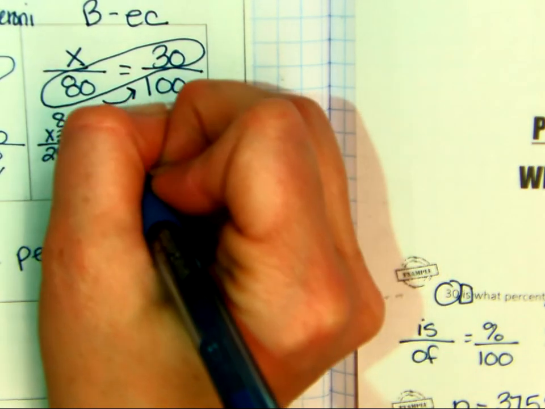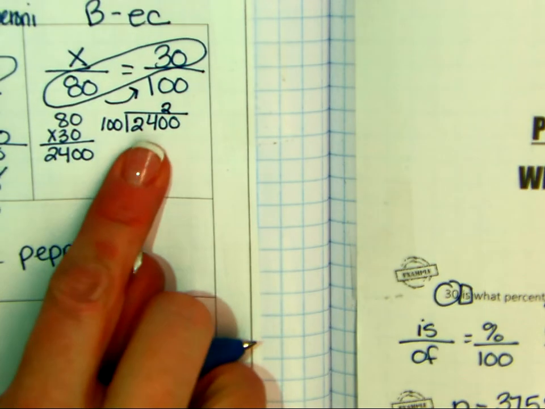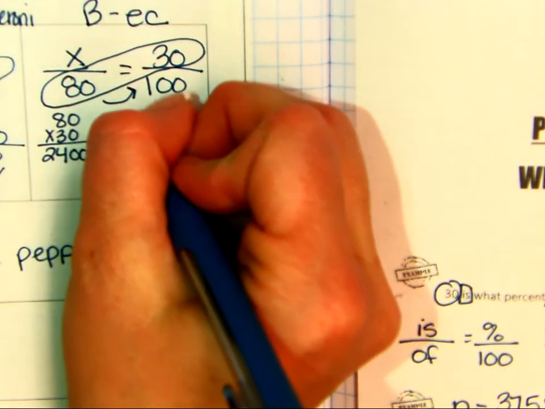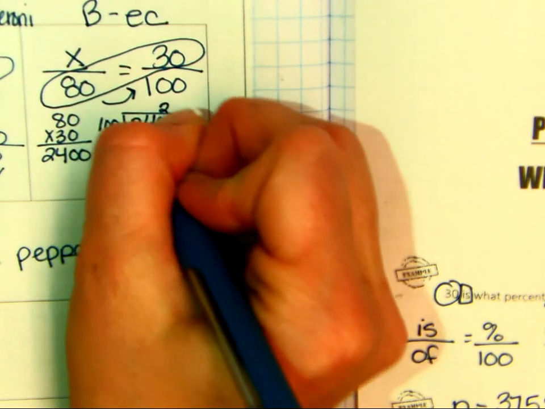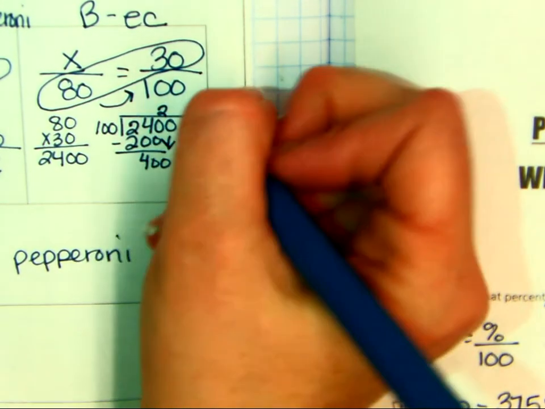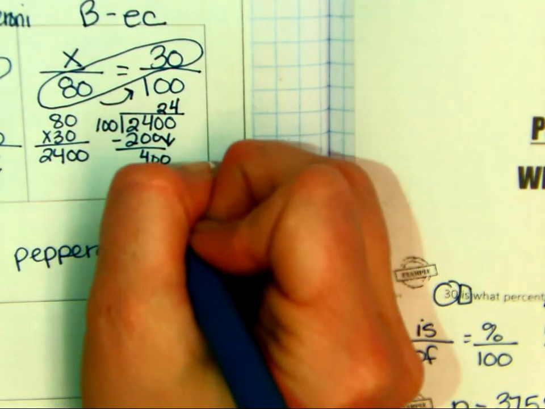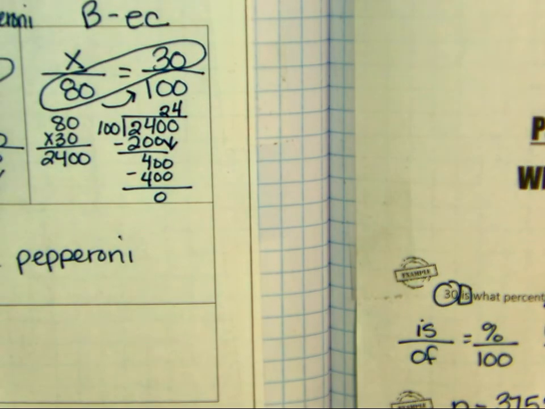2400 divided by 100. 100 goes into 240 twice. Subtract. Drop down our 0. 100 goes into 400 4 times. Subtract, and we end up with 0.